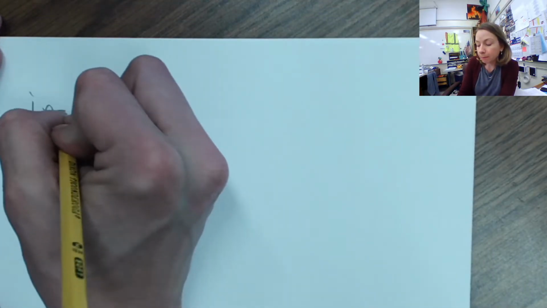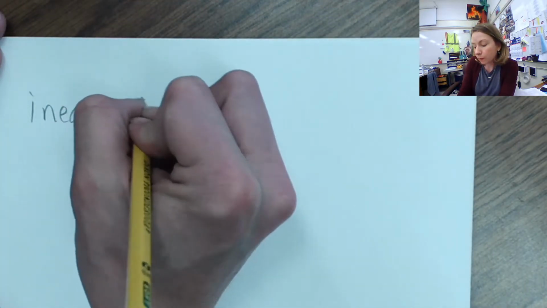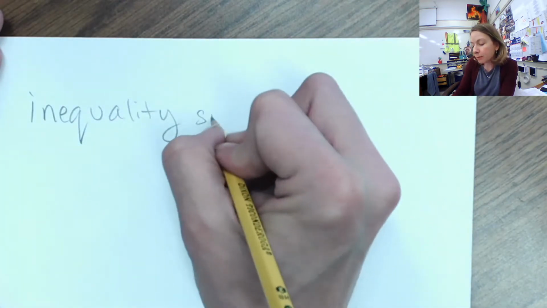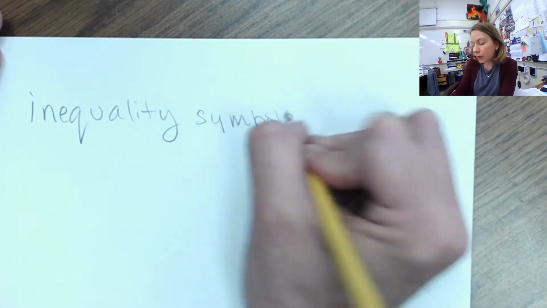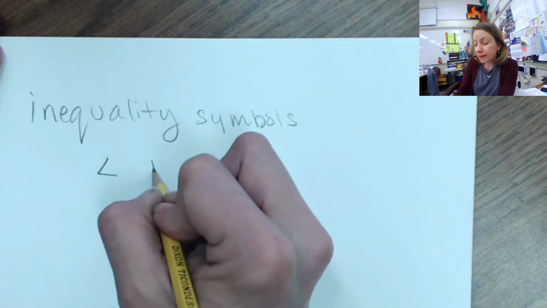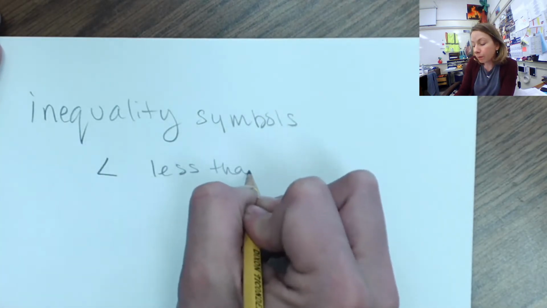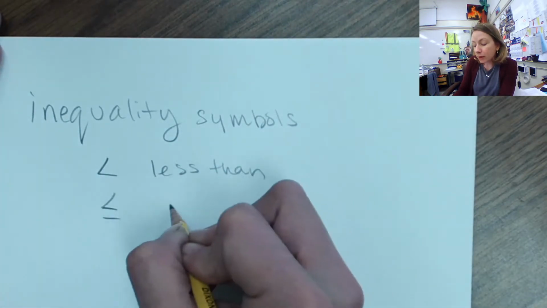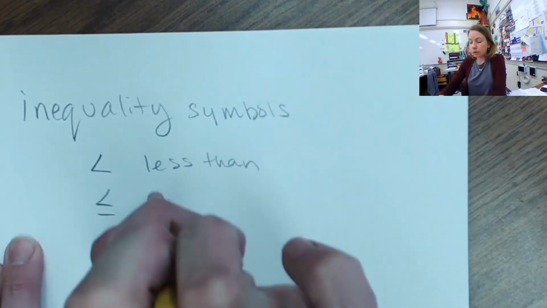Okay, let's remember what our inequality symbols are. Inequality symbols. So we've got, this is less than. We've got less than or equal to.